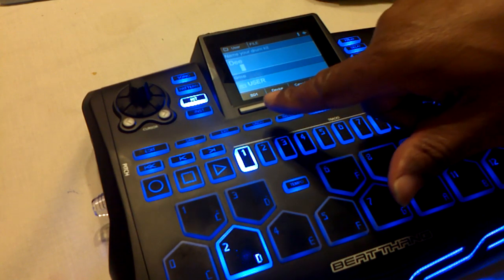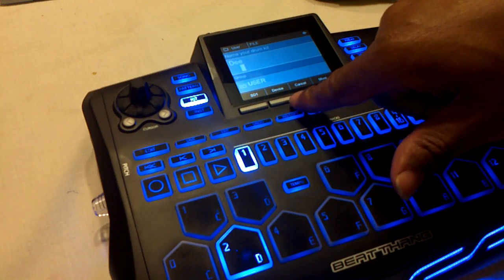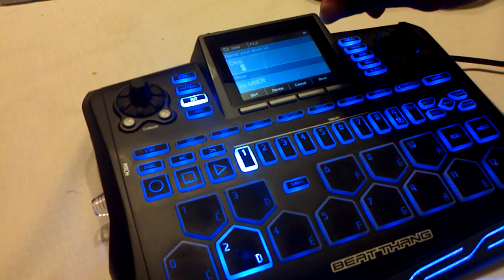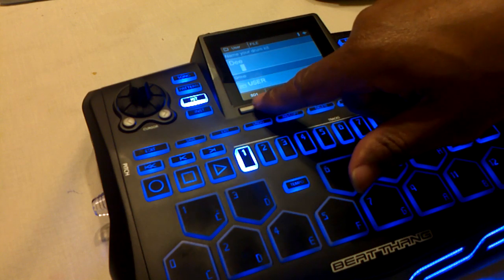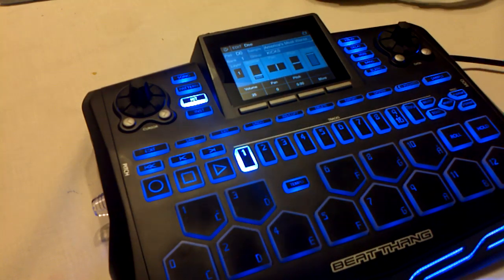Now, it's asking me where I want to save it. Do I want to save it to my SD card or my device? I'll save it to my SD card. Now it's saved. Now say I'm ready to go make a beat.